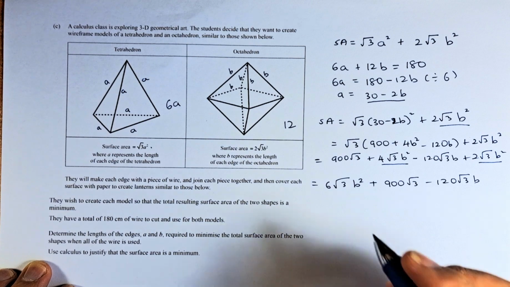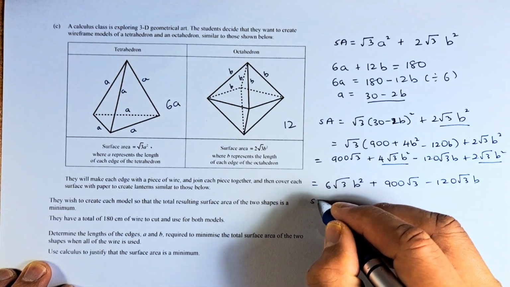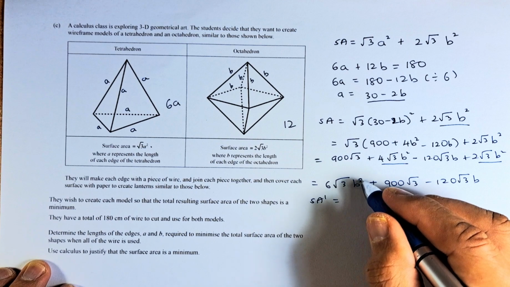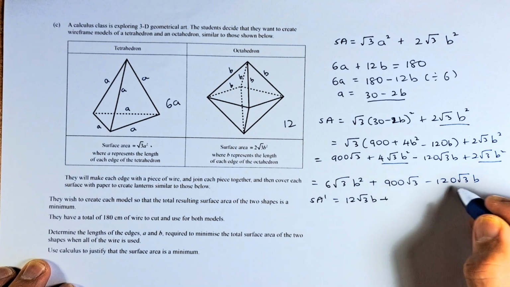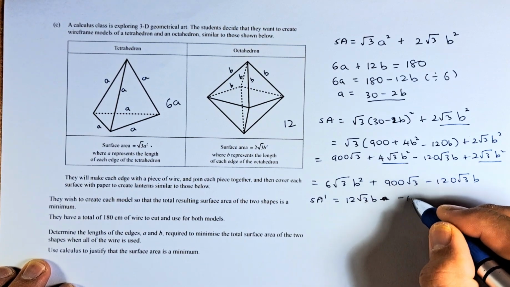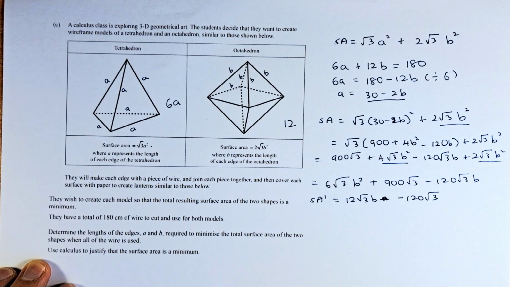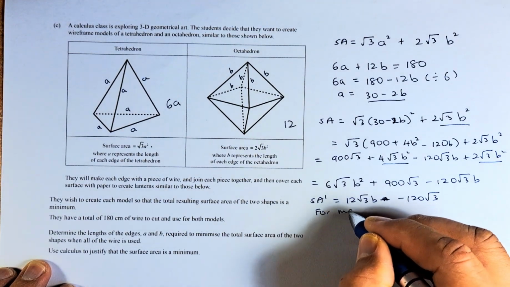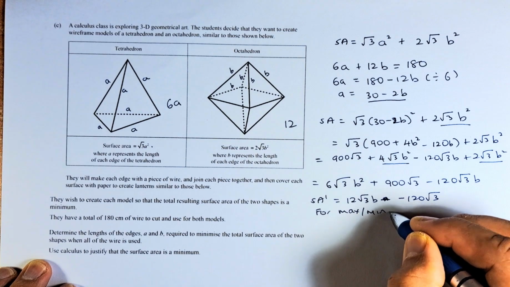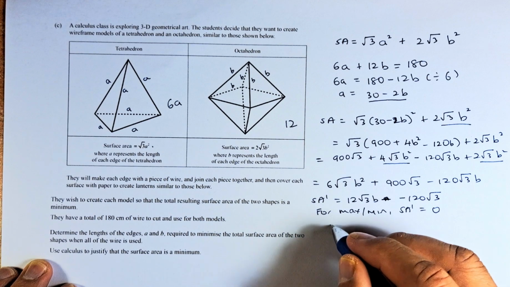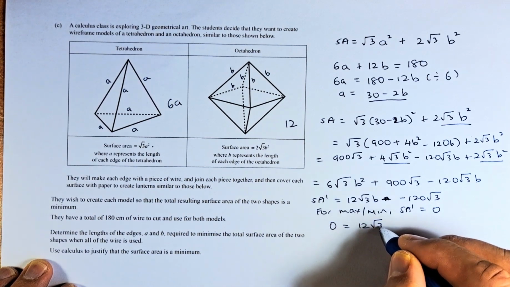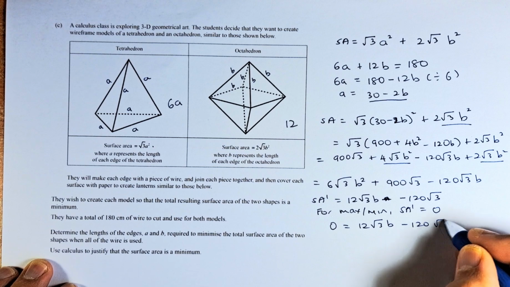To get the minimum value, we need to differentiate. So SA dash is going to be, bring the 2 down, 12 root 3 b. The constant becomes nothing, and that becomes minus 120 root 3. Now we need to solve for B and A. For a maximum or minimum value, the first derivative of the surface area is equal to 0. So we solve 0 equals 12 root 3 b minus 120 root 3.